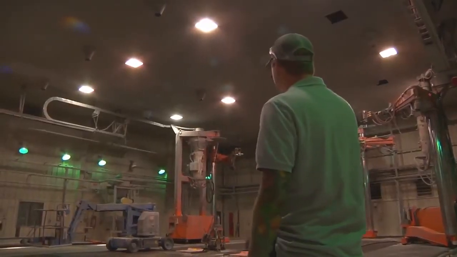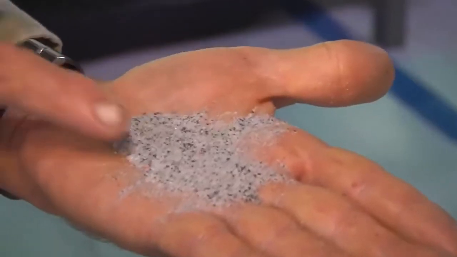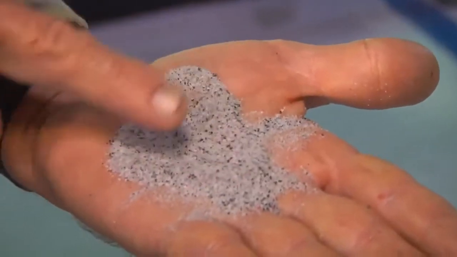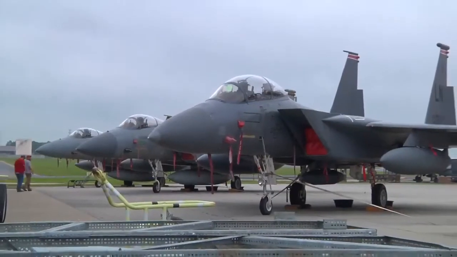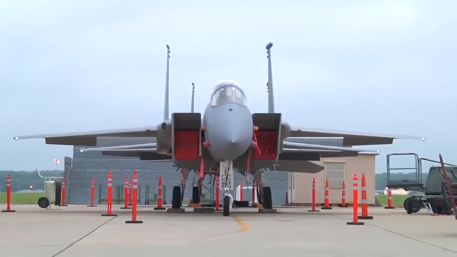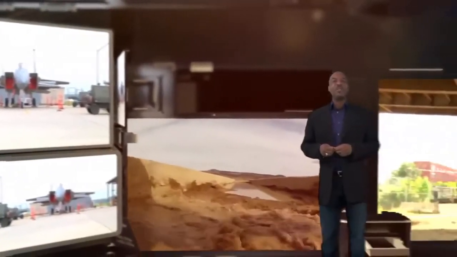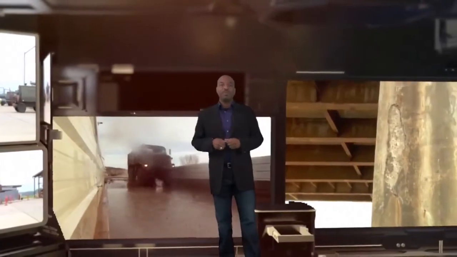One of the bonuses to utilizing this process is that the media used for stripping the paint is reclaimed after each use and recycled, saving both money and the environment. Our thanks to the men and women waging a heartfelt battle against corrosion at Robins Air Force Base.